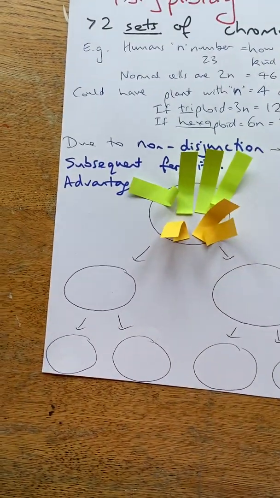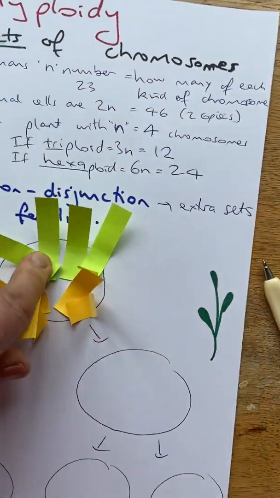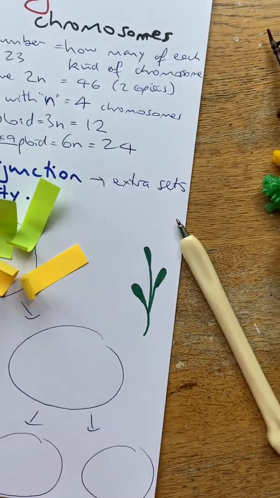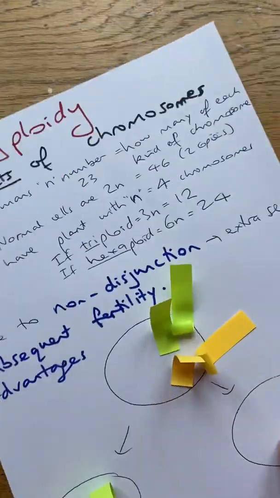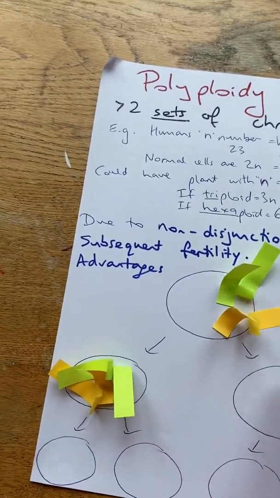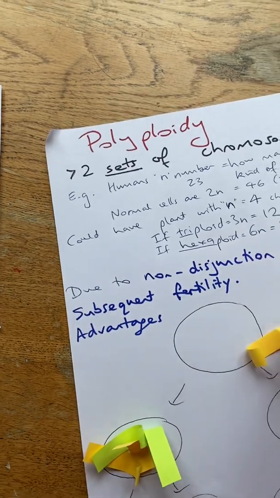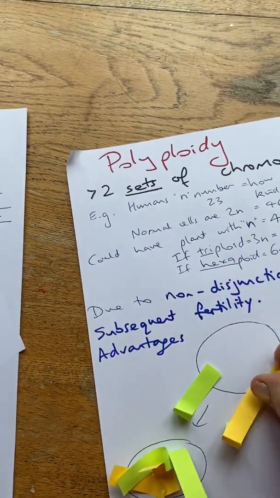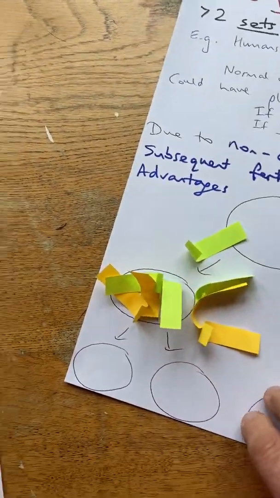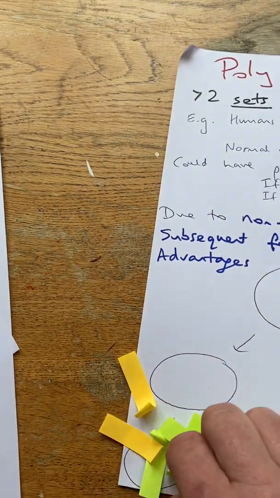And so we have our copies, and then normally they'd line up at the equator, and these two would go over here, and those ones would go over there. But you could have non-disjunction at this point where the spindle fibers don't pull those ones that way, and all of them end up in this cell. So you get twice as many over here, this is quite hard to do, sorry, and none in this cell. And then you do the next stage of division, and you're going to end up with twice as many in the gametes as you would normally have.